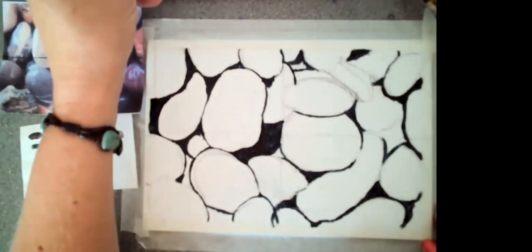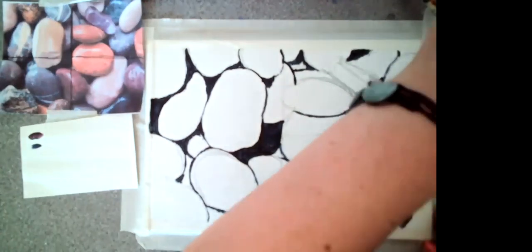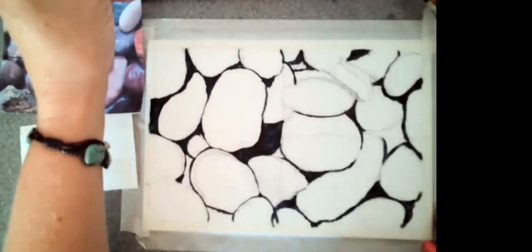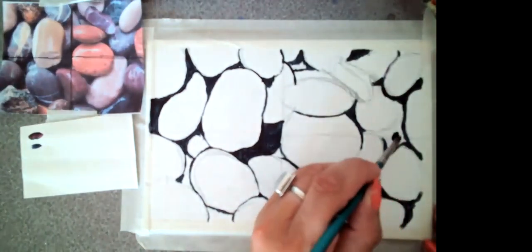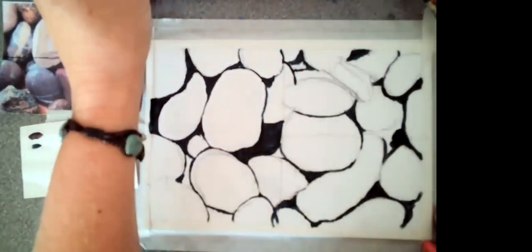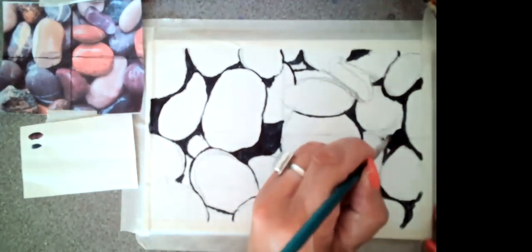Just going to mix some more paint just to make sure I've got enough dark. And then get those nice, the depth of colour between those.